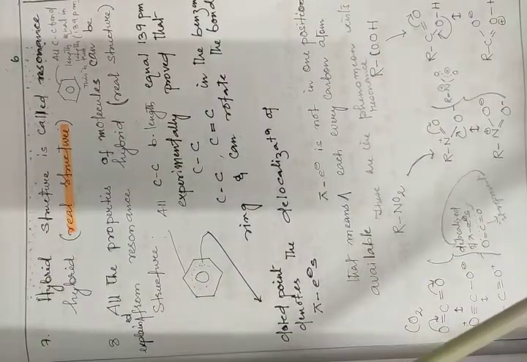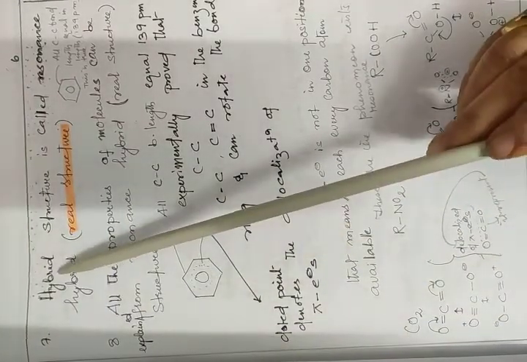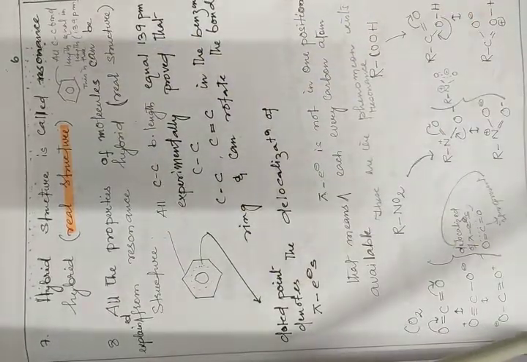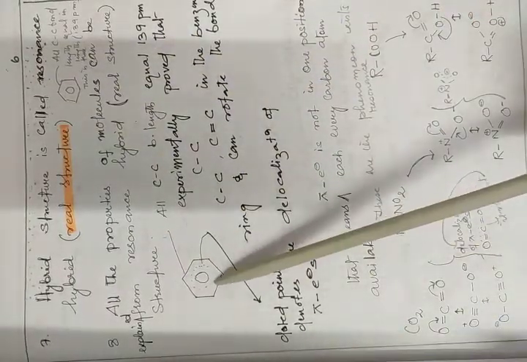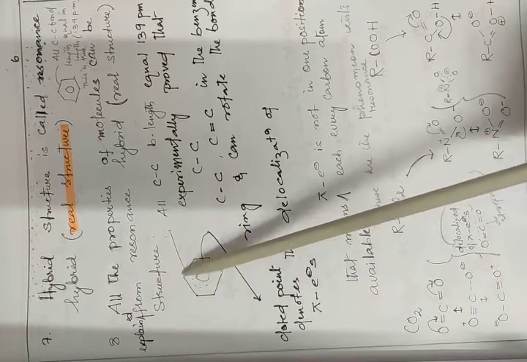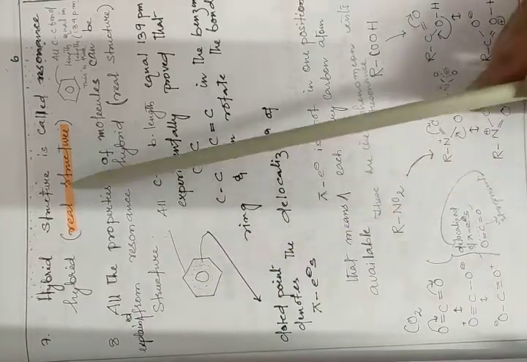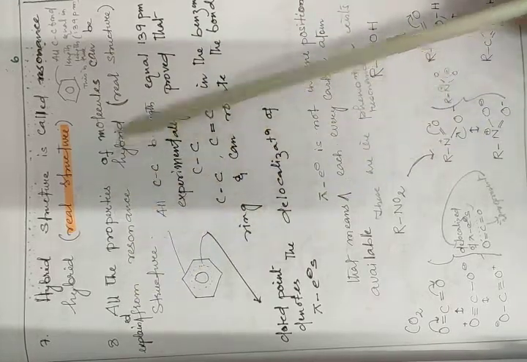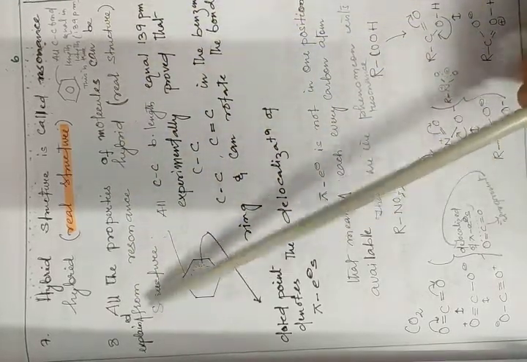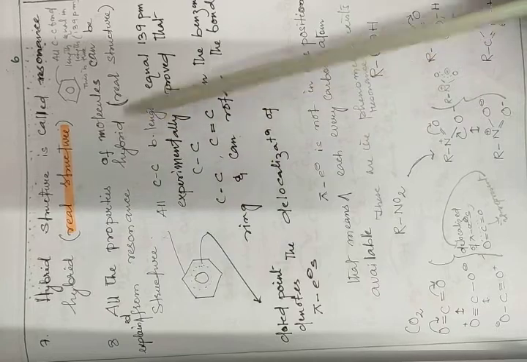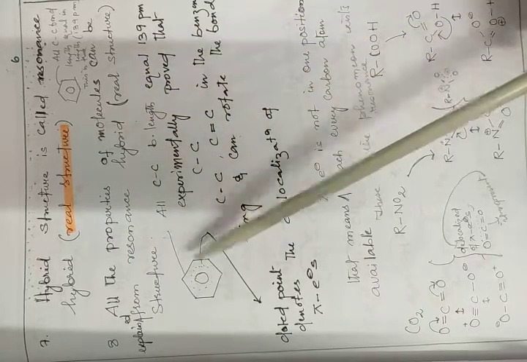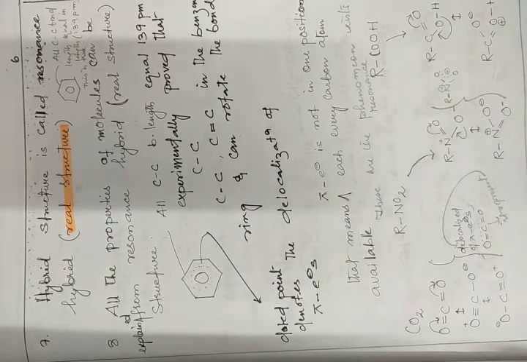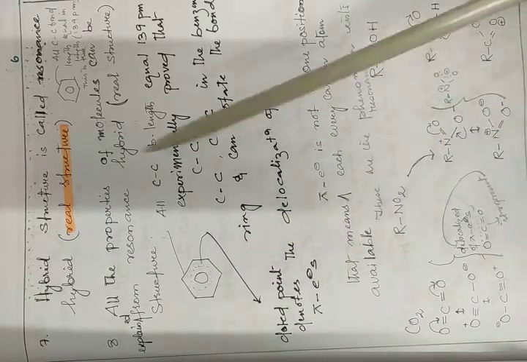Now number 7: the resonance hybrid structure is the real structure. All the properties of the molecule can be explained from the resonance hybrid, which is the real structure.